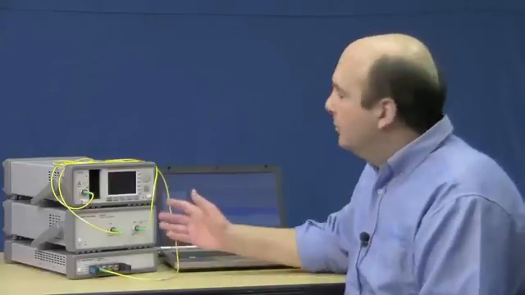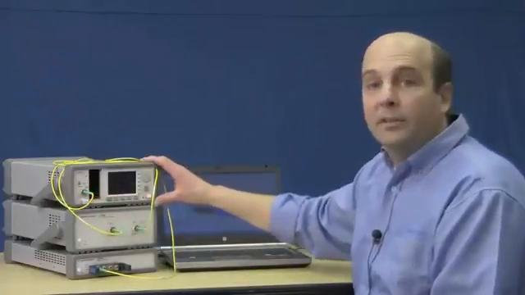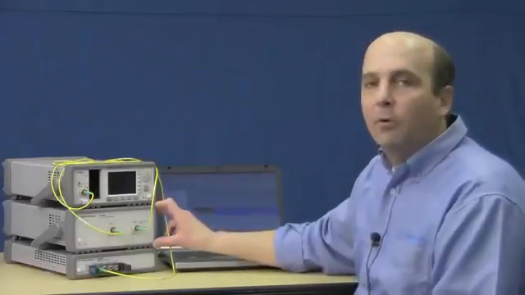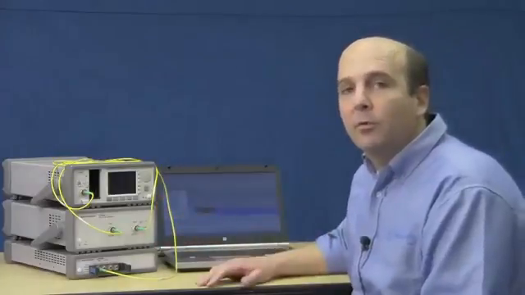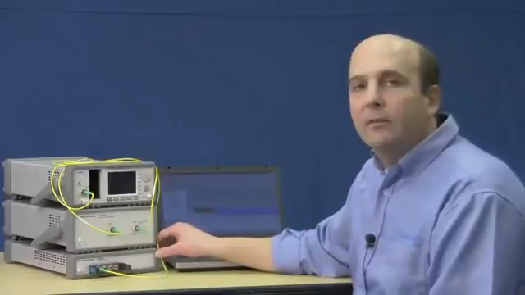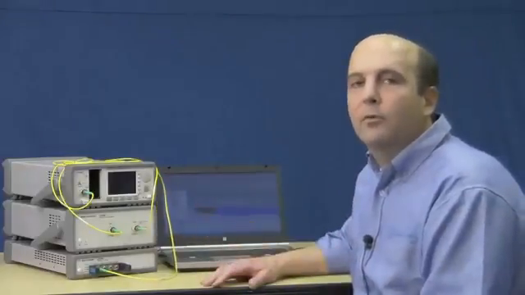The instruments that I have included in part of my setup are a compact tunable laser, an 81960A. It's integrated into an 8163B mainframe. I have an N7700A polarization synthesizer, which is able to very quickly step through all the various states of polarization that are required to do the measurement. And then finally, we have an N7700A multi-port power meter. This is able to very quickly measure the power for each of the polarization states.